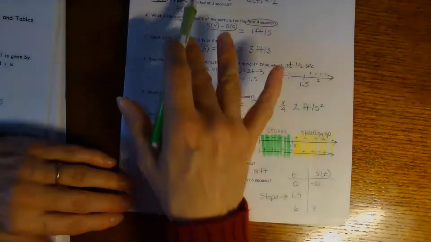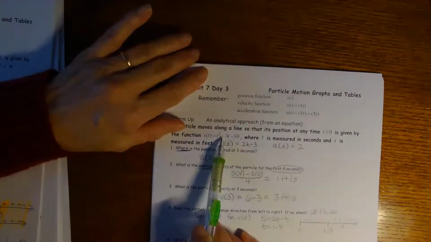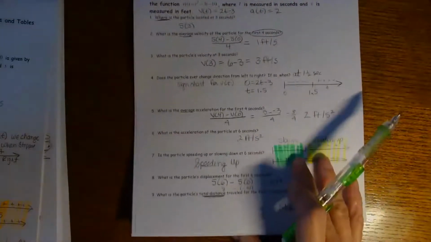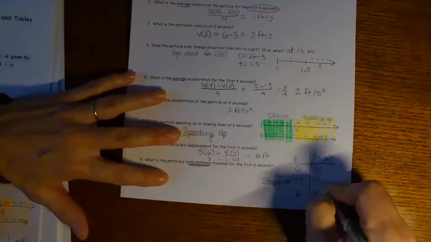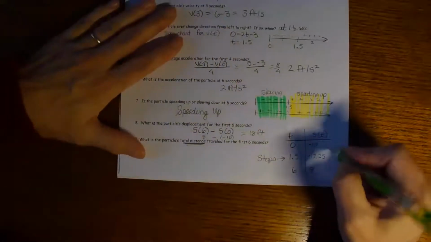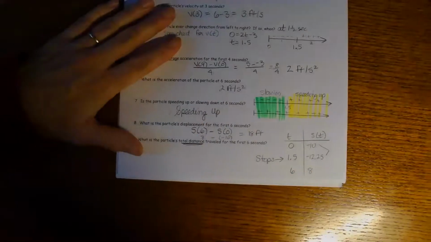right? We have to take that 1.5 and plug it into the S equation and see how big it is. So you got to take 1.5 and plug it in here. Use your calculator, right? And that comes out to negative 12.25. Now you ask yourself the question, how far did it move? So how far is it from negative 10 to negative 12.25?